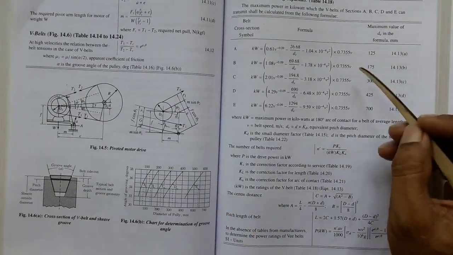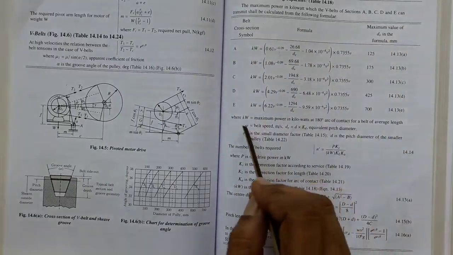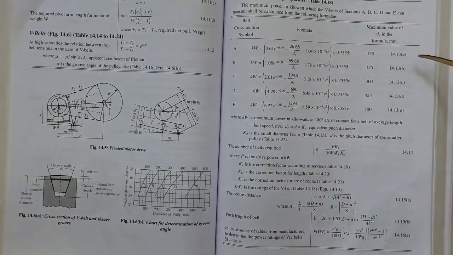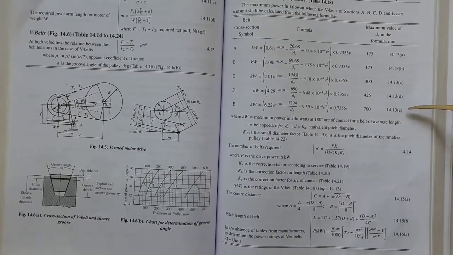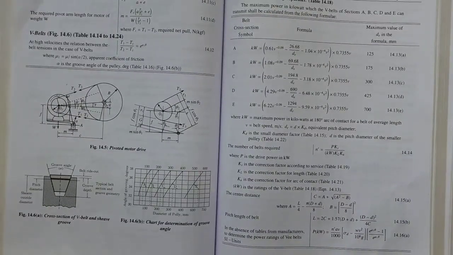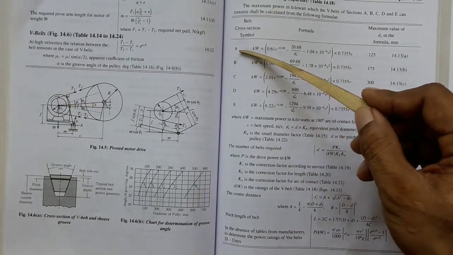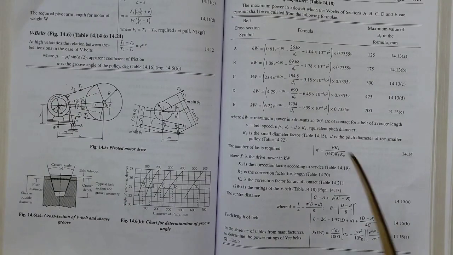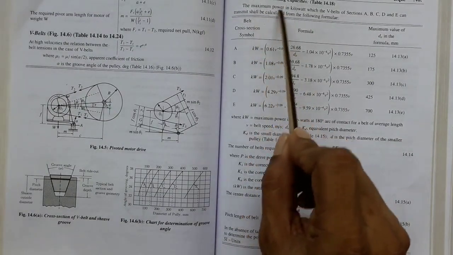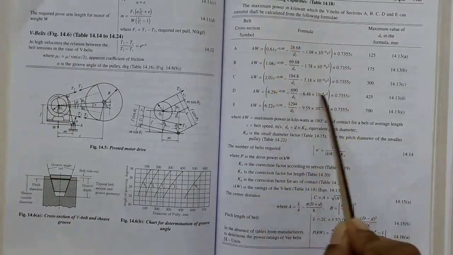There is a table given, but there is no table number. Anyway, the equation is 14.13a to e. 14.13a to e deals with various cross sections A, B, C, D and E, with various equations for calculating the power ratings, the power capacities of the belt.